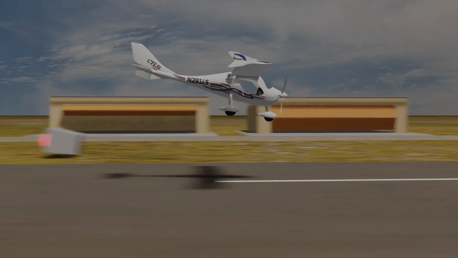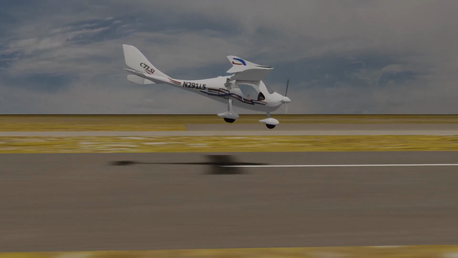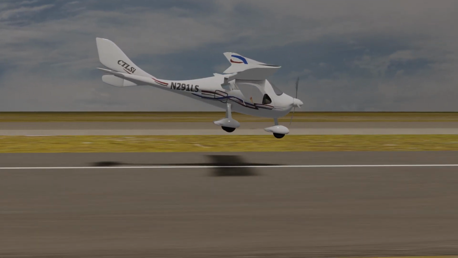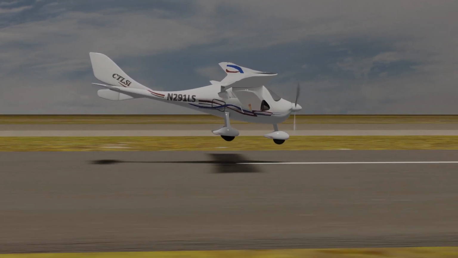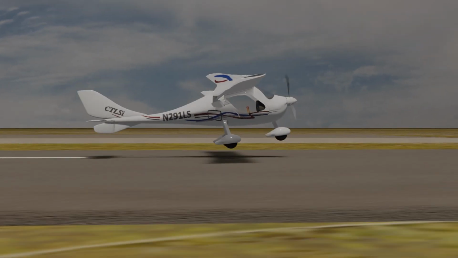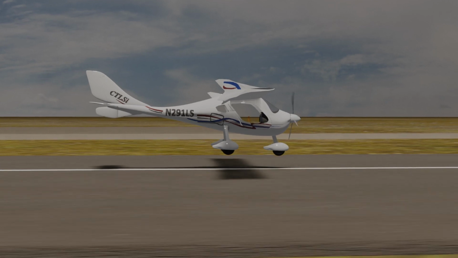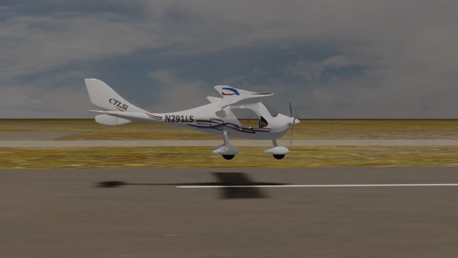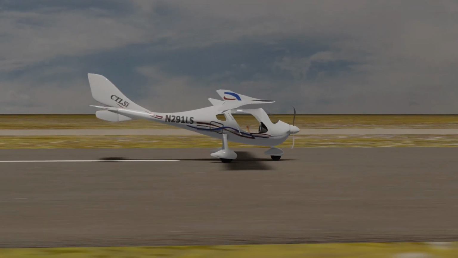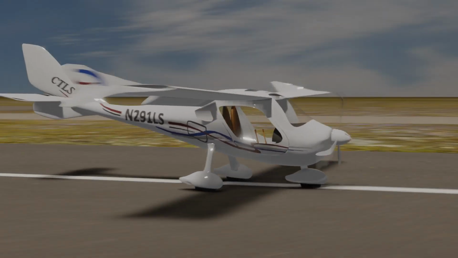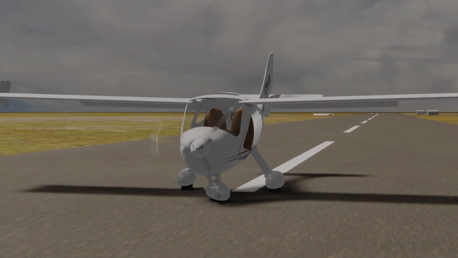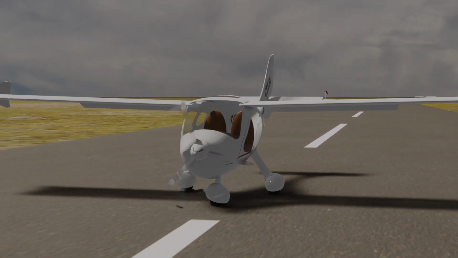Prop strikes. The more catastrophic result of an insufficient flare or porpoising is a propeller strike on the runway. Noticeable damage, irreparable propeller damage, possible engine damage, and even damage to the firewall are to be expected. Expect an engine overhaul in the repair bill. Both porpoising and prop strikes are risk factors in high approaches.